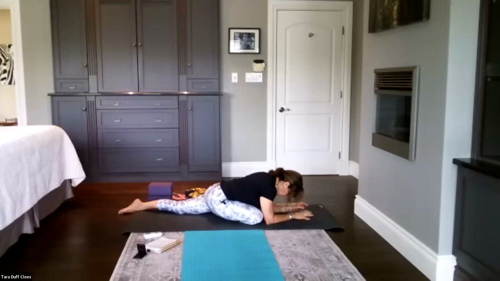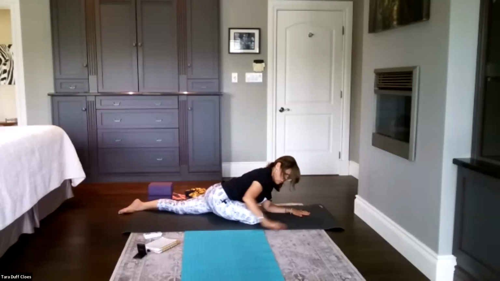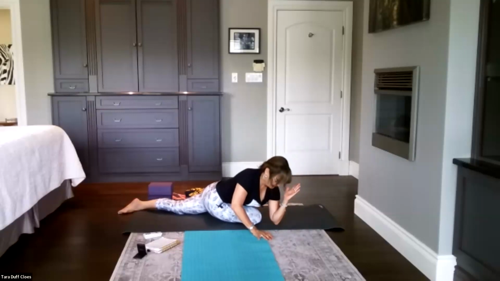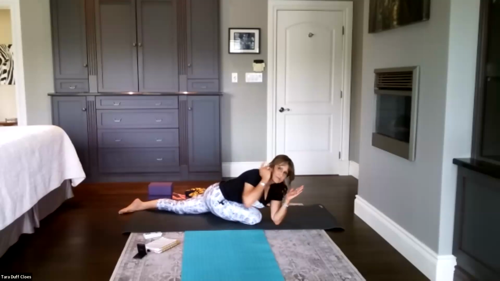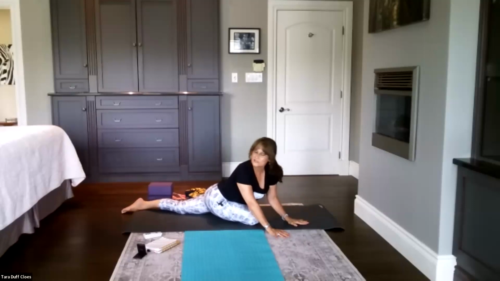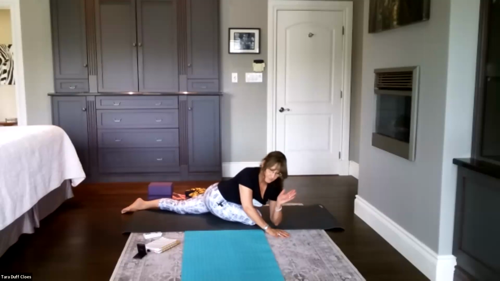Lift your head, place your hands on the mat, and your right knee's in front. So we're going to walk ourselves over to the right and bring your left elbow in front of your right knee, making a prayer with your hands, and then we'll take a twist towards the ceiling. Or you just put both hands on the earth and just look over your right shoulder.